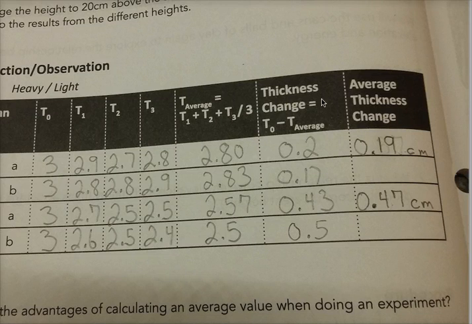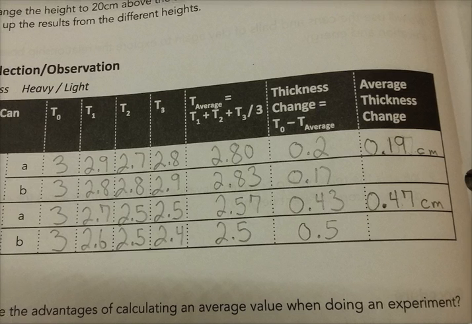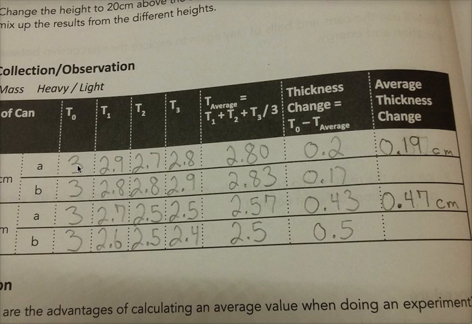Now the next column was the thickness change. What we did with this was we took T0, which was 3, and subtracted the 2.8 and got the average thickness. So it was 0.2 for the first trial at 10 centimeters. Then it was 0.17 for the second trial at 10 centimeters. Then it was 0.43 for the first trial at 20 centimeters, and then 0.5 for the second trial at 20 centimeters.